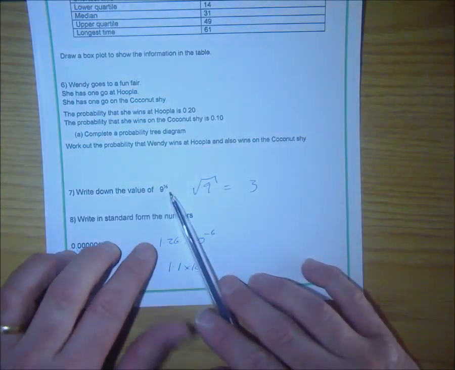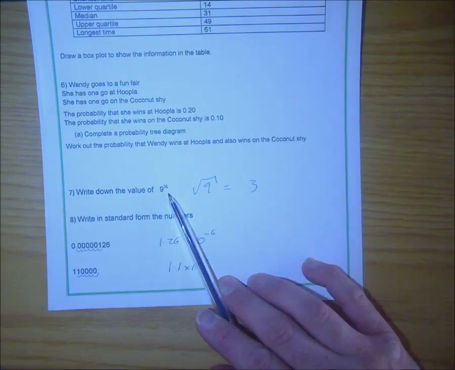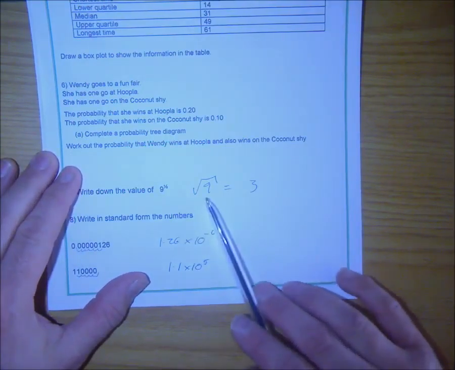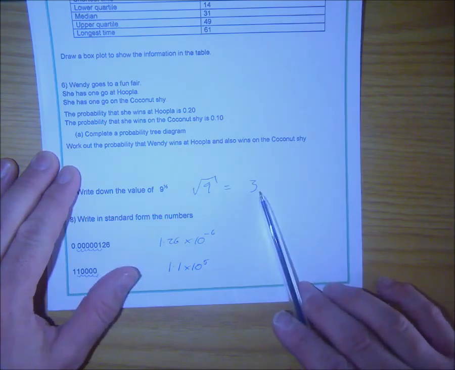Write down a value of 9 to the power of a half. You've got to learn that power of a half means square root. So the square root of 9 is 3.